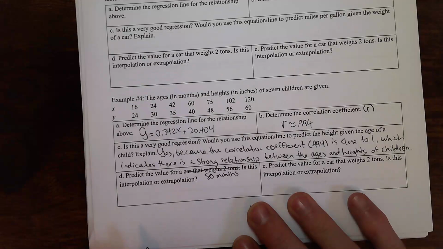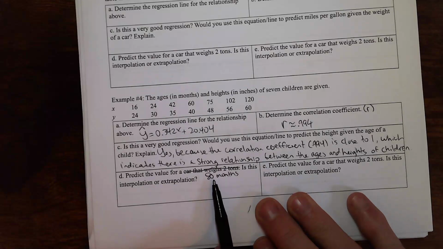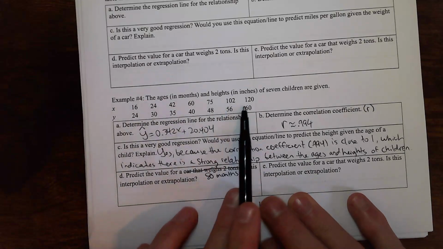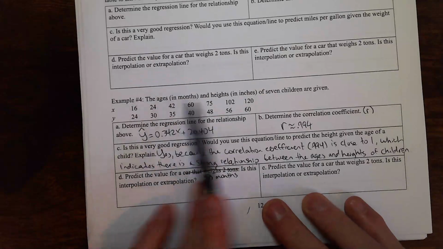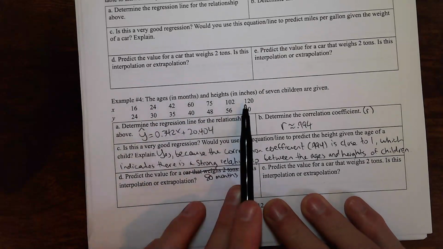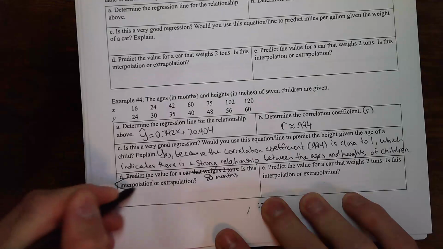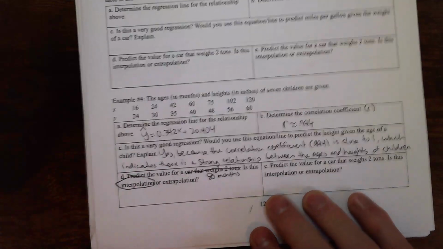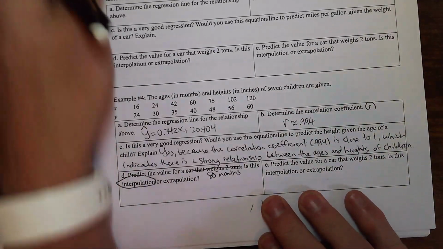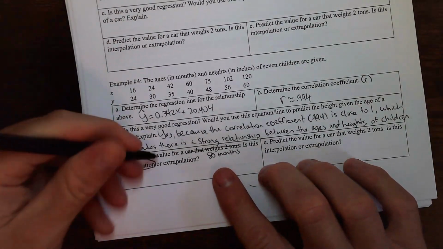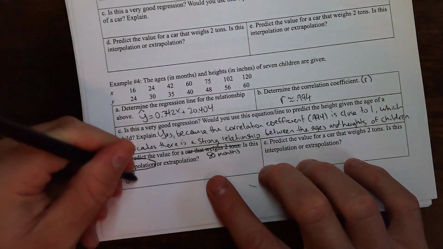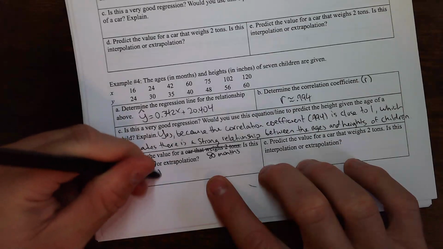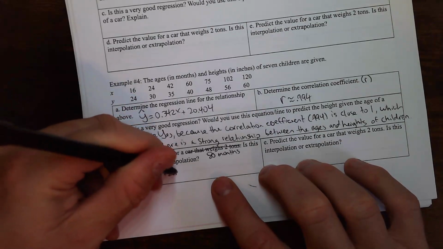Is this interpolation or extrapolation? So first off, is 80 in between my values of x's? Is it in between 16 and 120? Yes. So this is interpolation. Okay. Now, how do I do this? I'm going to put 80 into my equation. So I'm going to put 0.342 times 80 plus 20.404.